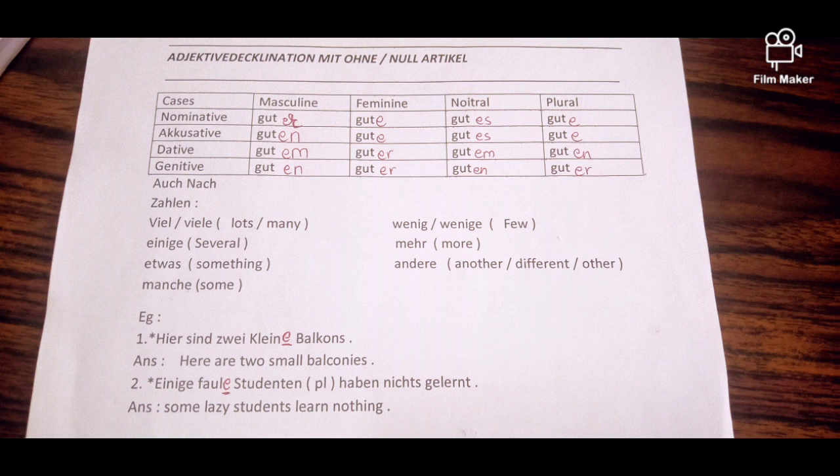So as you can see, Balkons, you know it is in plural form. So look into the plural column. So now you can see that for der Balkon and die Balkons, we look into the plural form. So as soon as you see that, you realize E comes over there.